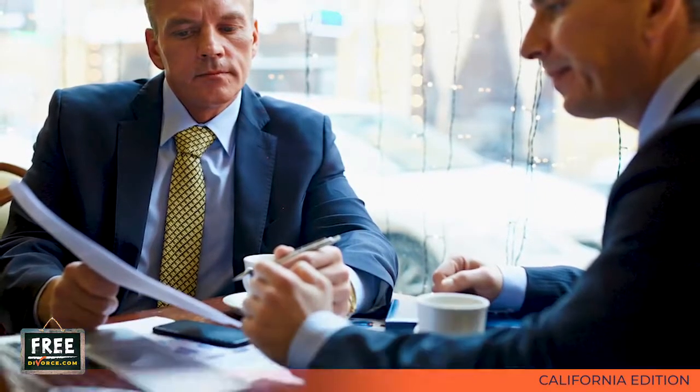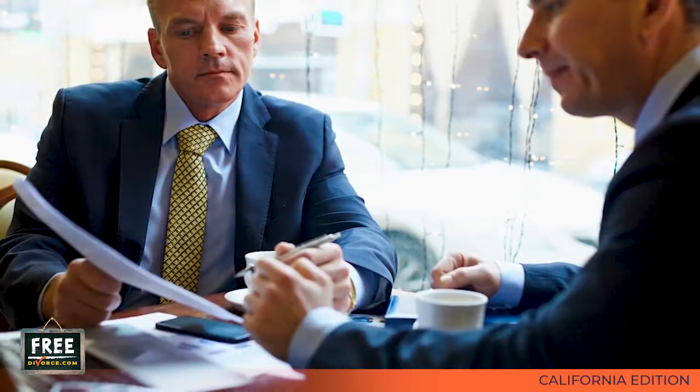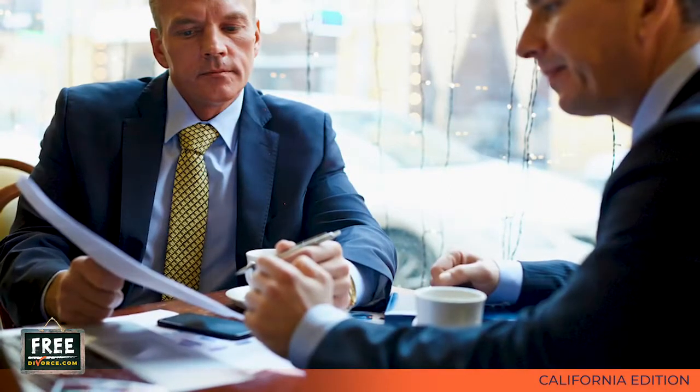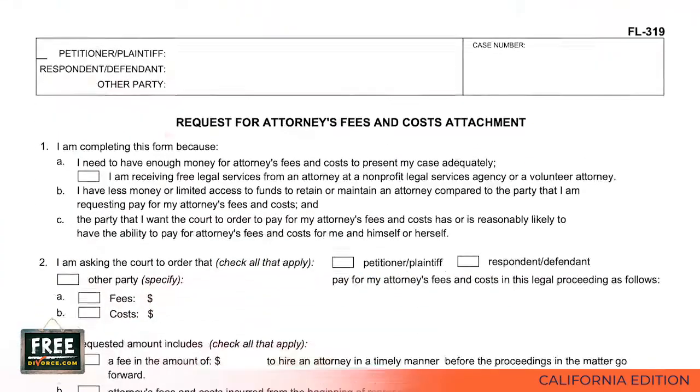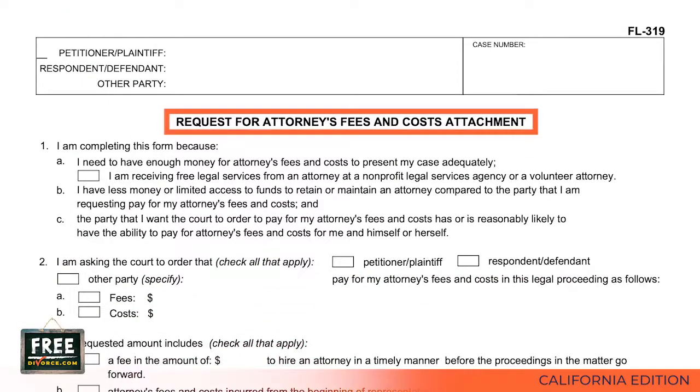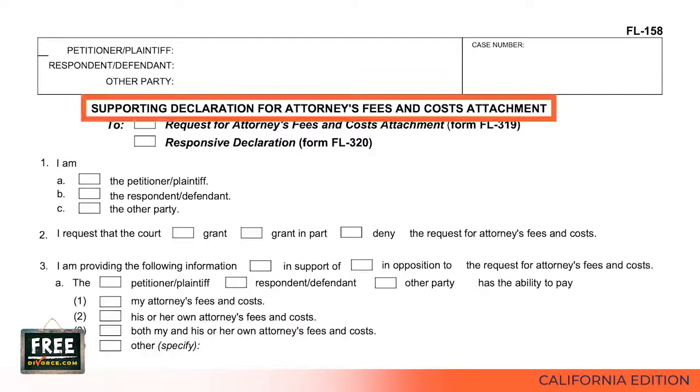If you want the true default judgment to award your attorney fees, then you will need to complete the following additional forms. The first form is the request for attorney fees and costs, which is FL-319. When you're done with FL-319, attach to it your FL-170. You will also need to fill out the supporting declaration for attorney's fees and costs attachment, which is FL-158. Attach the completed FL-158 to your FL-170.